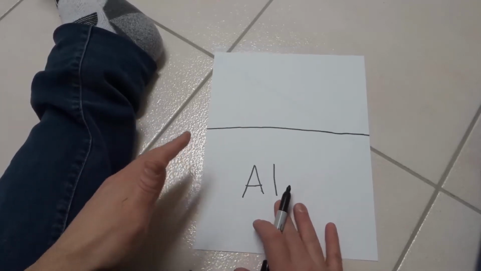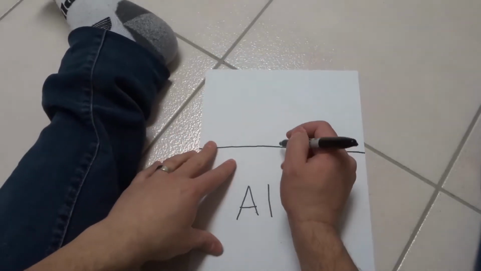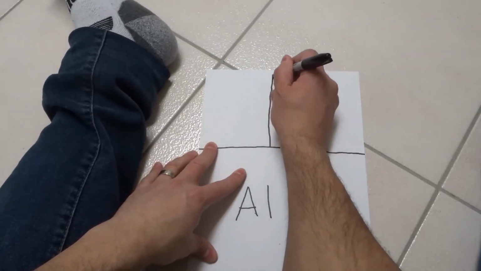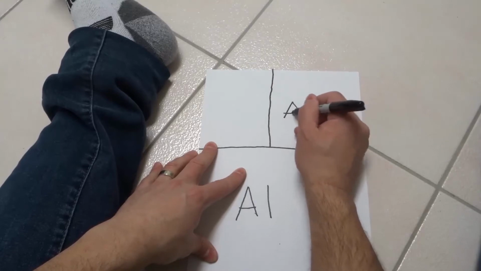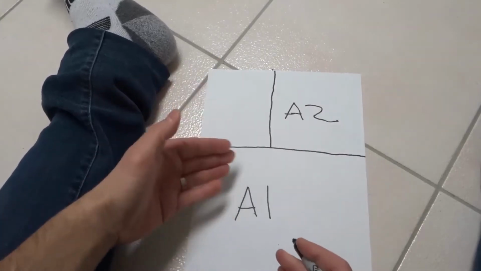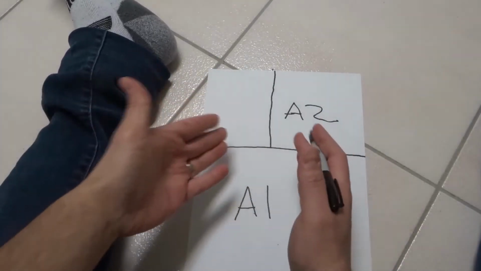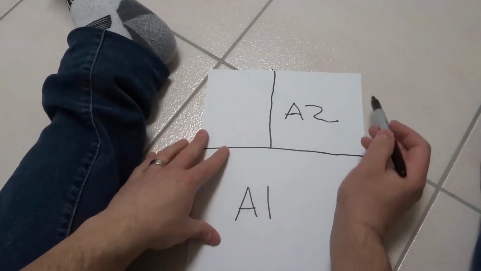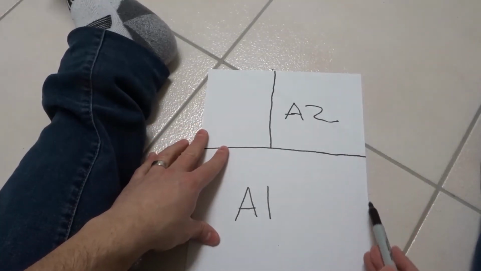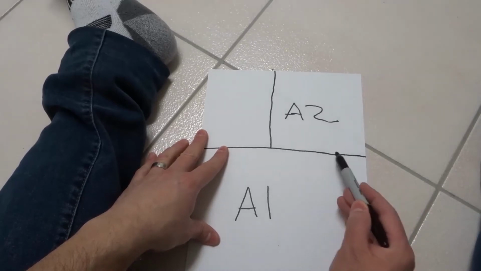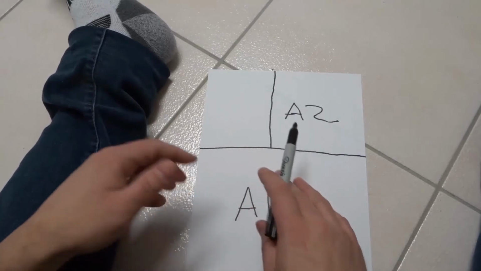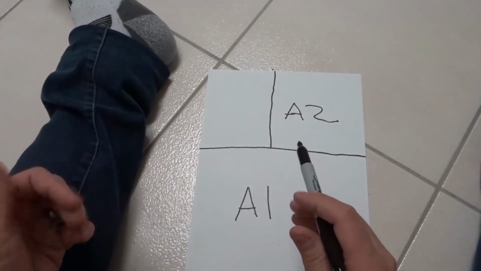Now, it continues going on like this, okay? So then you have A2 over here, okay? So I'm going to draw a line like this. A2 is going to be half of A1, okay? So A2 is half the size of A1. Once again, A2 shares this dimension with A1, but this dimension is going to be half. So the dimensions for A2 are 16.5 inches by 23.4 inches, okay?